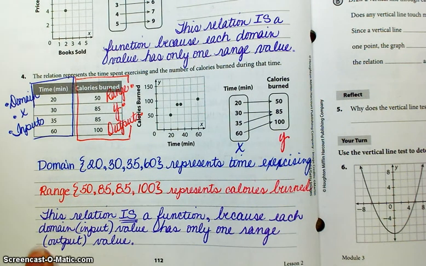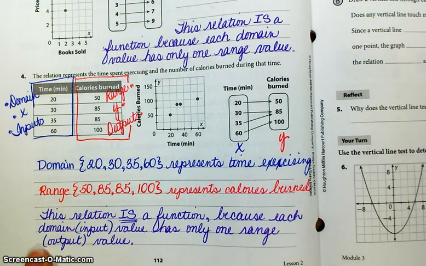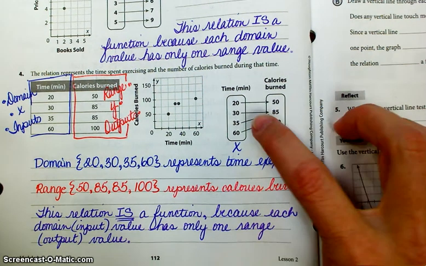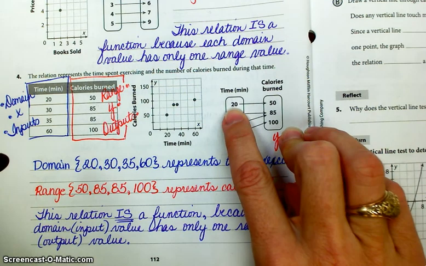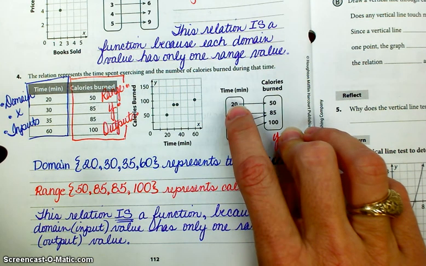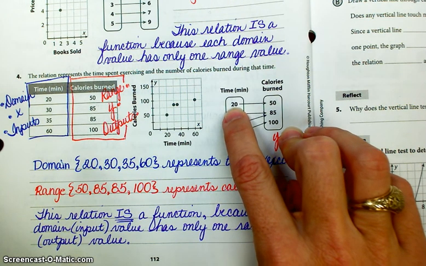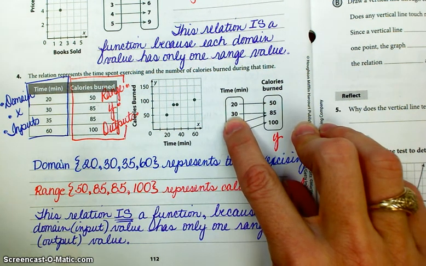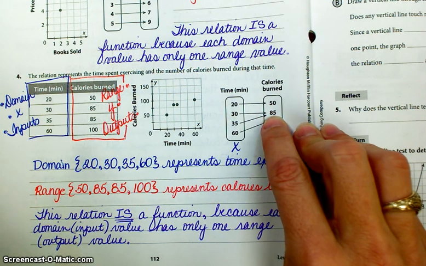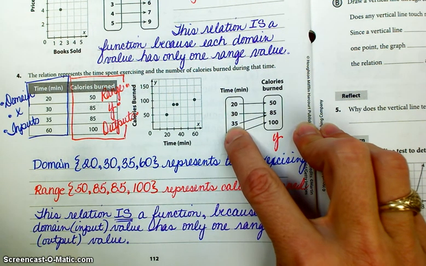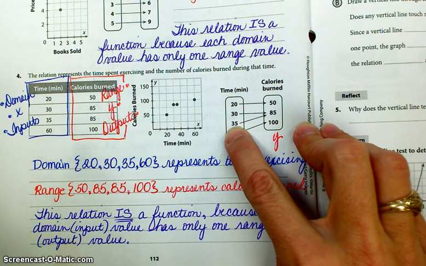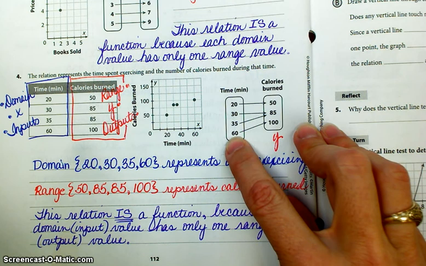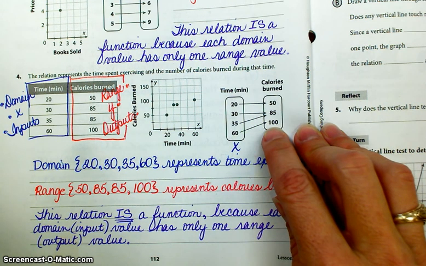This is a function. The relation is a function because each domain or input value has only one range or output value. Here's the way you can maybe think about this. Let's say somebody decides that they're going to start working out, and one day they spend 20 minutes exercising and they burn 50 calories. Next day they spent 30 minutes exercising and they burned 85 calories. Next day they spent 35 minutes exercising, but maybe not quite as vigorously, and so they burned 85 calories again. Then they spent 60 minutes exercising and they burned 100 calories.